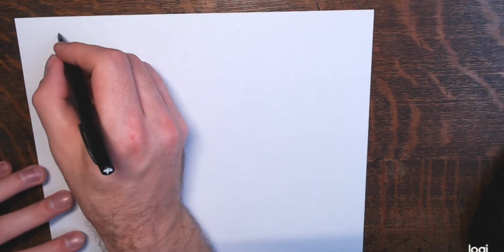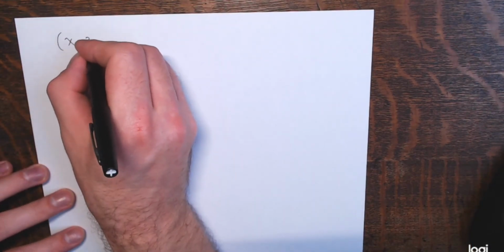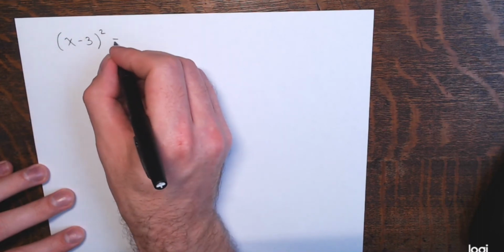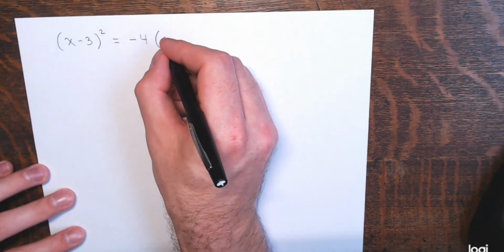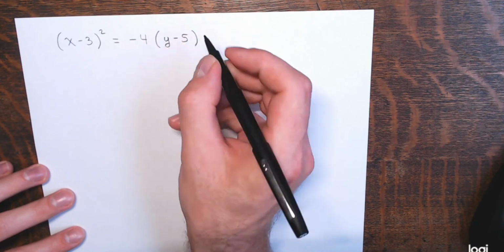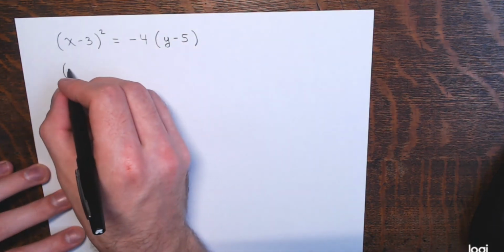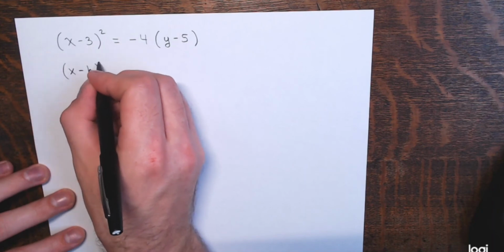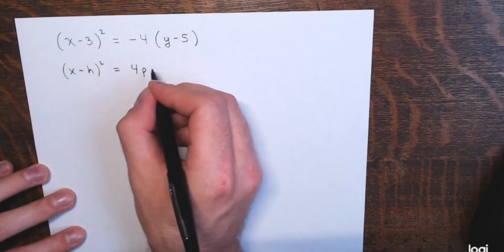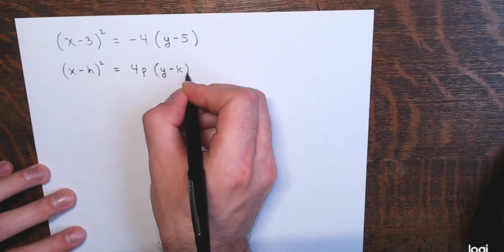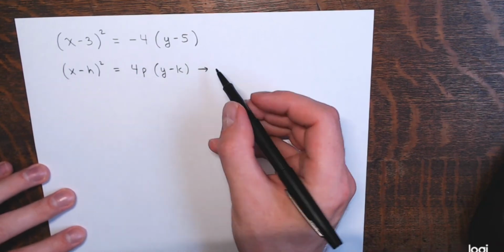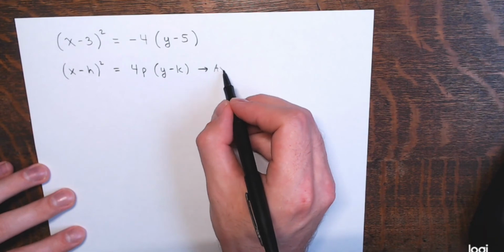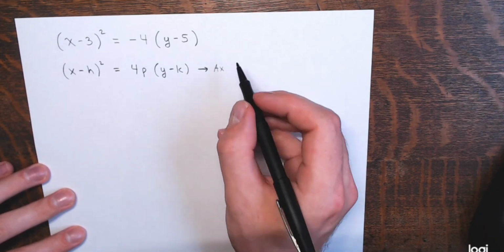So the equation we're given is the quantity x minus 3 squared equals negative 4 times the quantity y minus 5. This is in that form where the x is squared and y is not, right? (x minus h) squared equals 4p times (y minus k). We're in this form here. And in this form, remember the axis of symmetry is vertical. The parabola is going to open up or down, not left or right.